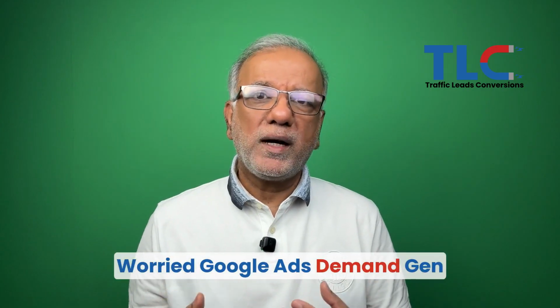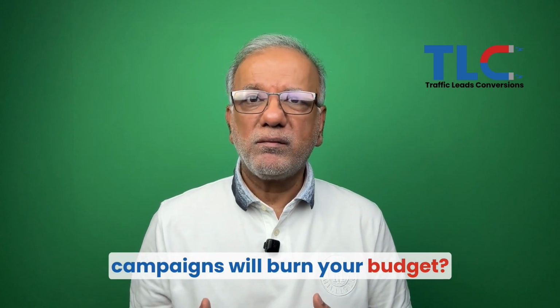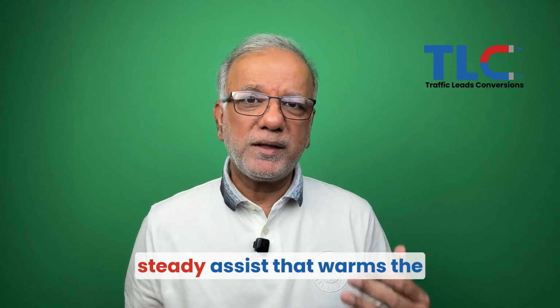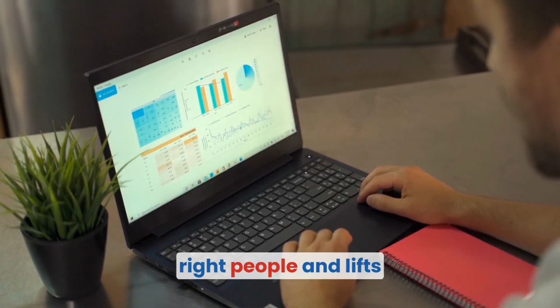Worried Google Ads demand gen campaigns will burn your budget? It doesn't have to. When you set it up right, demand gen becomes a cheap, steady assist that warms the right people and lifts your search results.